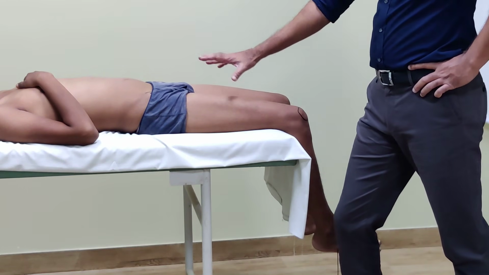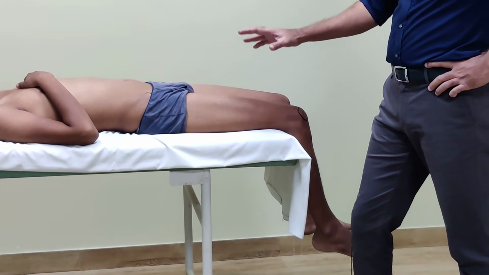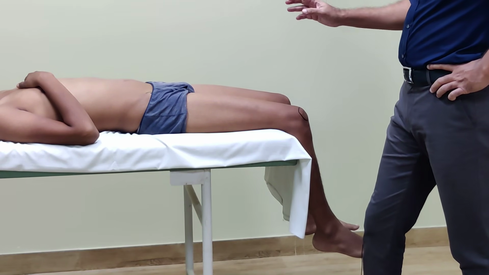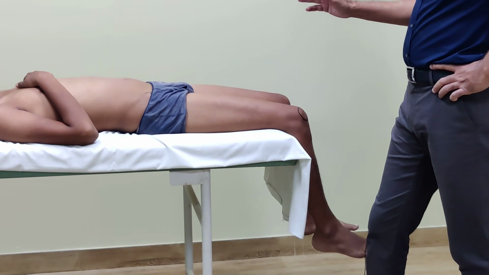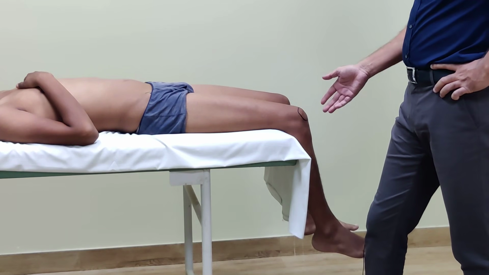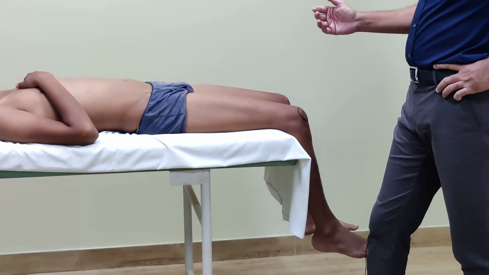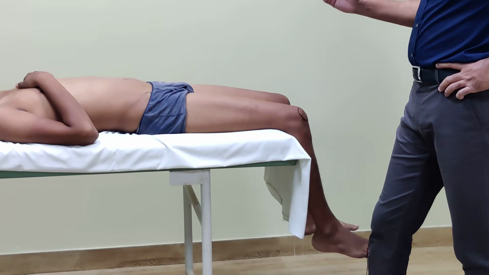Now whatever the patient is reflecting is purely because of the hip and not the knee. So your answer is I will take the patient to the edge of the table, I will hang the knee, and if there is still FFD, then it is not due to the knee but it is due to the hip.